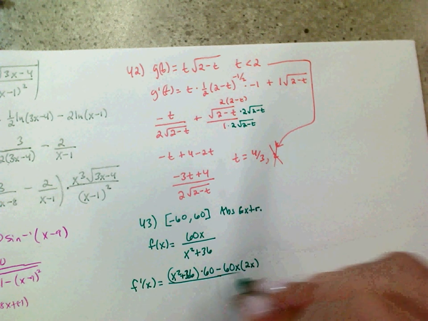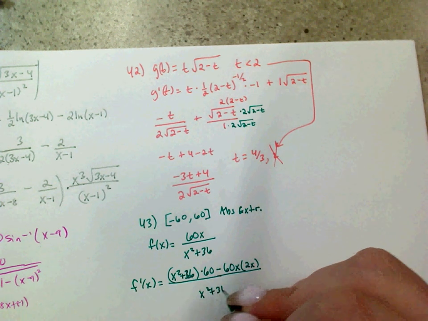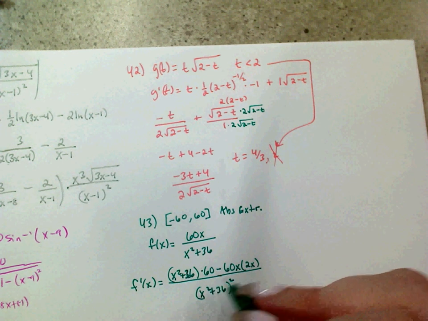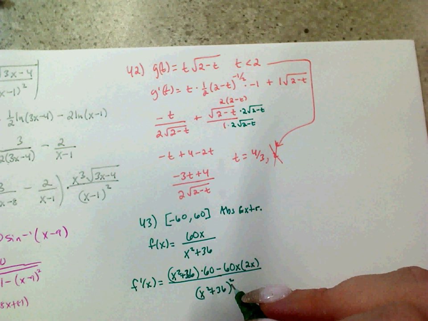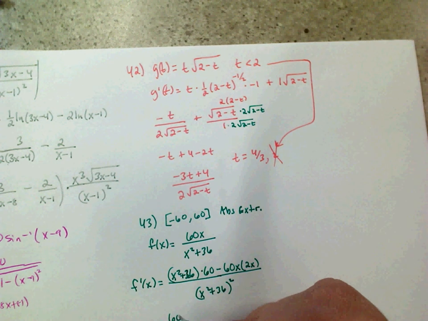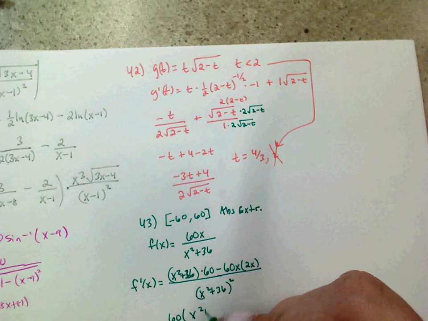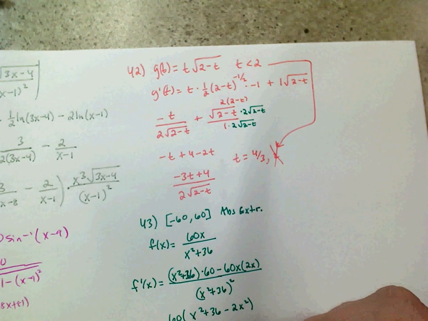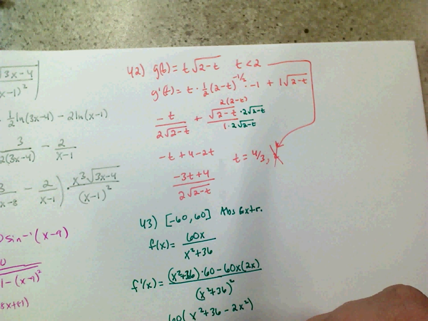As far as the numerator goes, I'm going to factor out a 60. So I'm left with x squared plus 36 minus 2x squared. So that's going to be negative x squared plus 36 times 60.